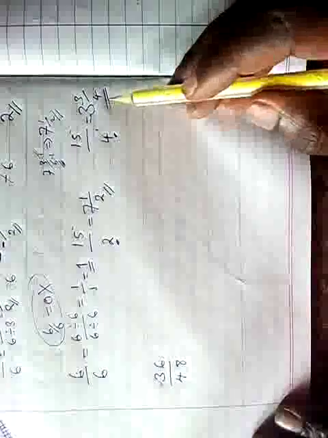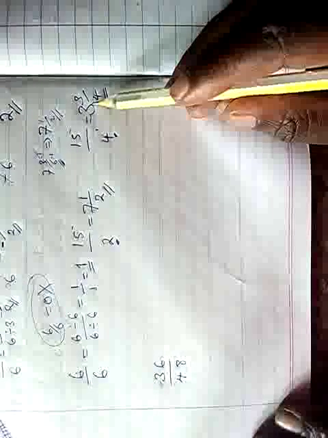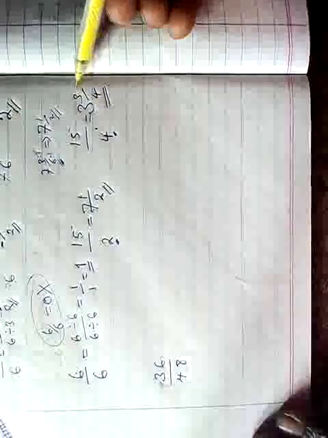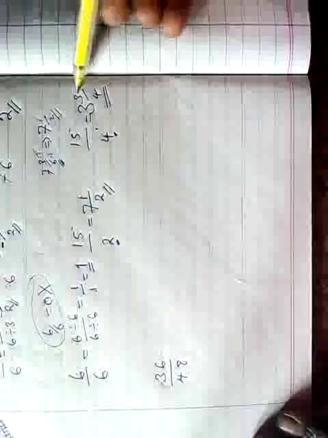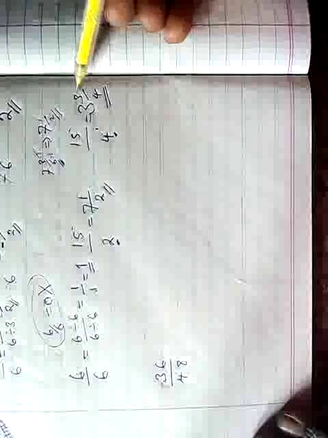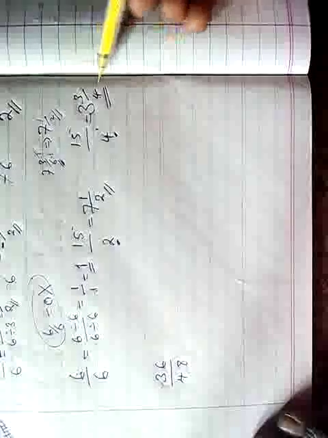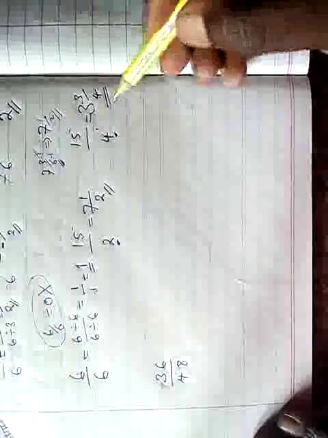So this is the lowest term of a mixed fraction, because there is no number that can go into 3 and 4 without leaving a remainder apart from 1. So 1 has no effect, because if you say 3 divided by 1, it will give you 3, and 4 divided by 1, it will give you 4. So this is the answer.